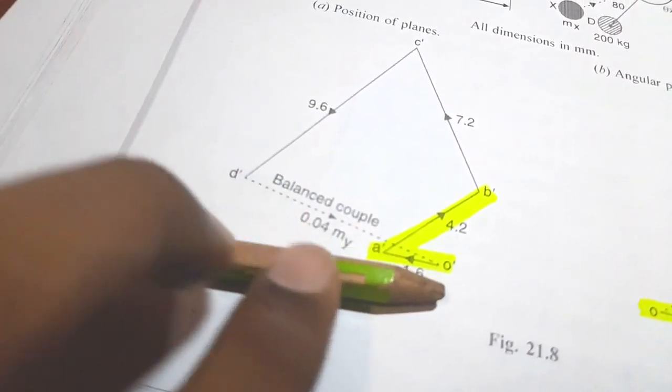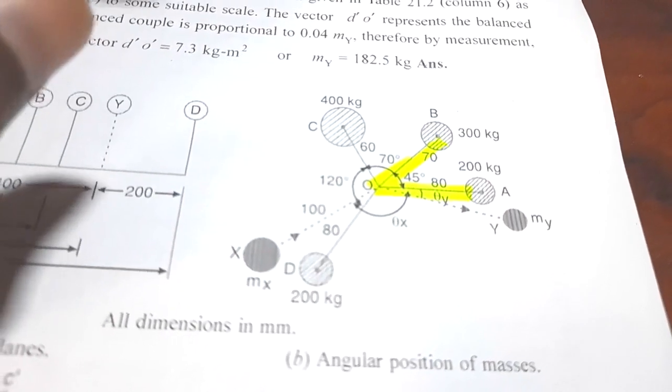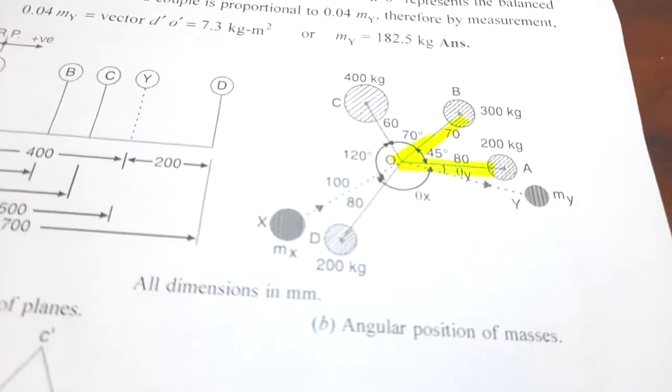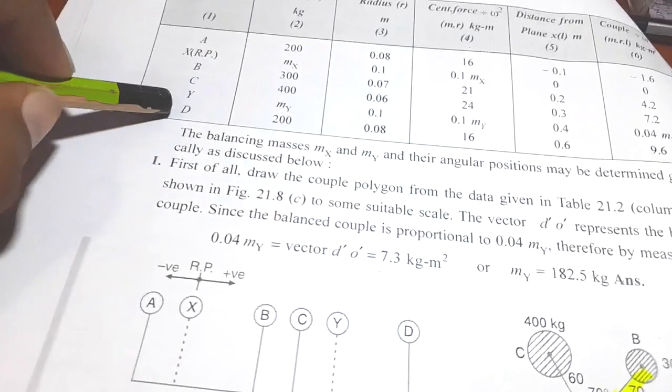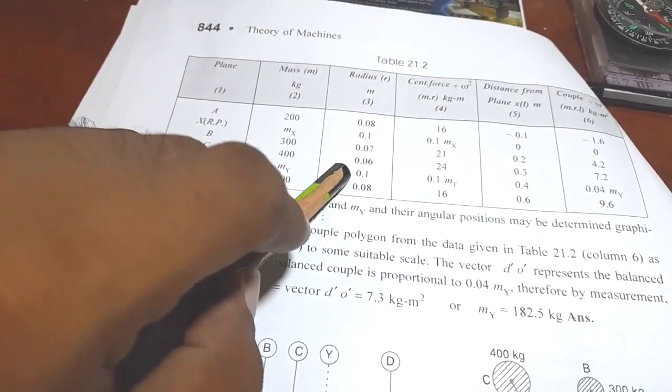So now it is completed. Now definitely the other thing: you actually don't know what is the angular position of the mass that is kept at the plane Y. Do you know that? Seriously, you don't know. You only know the crank radius only.